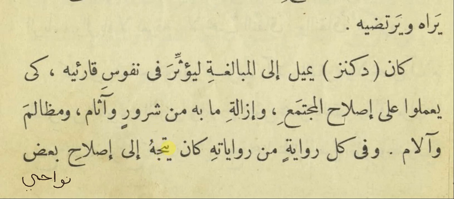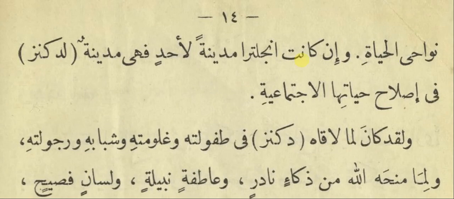So if you say someone is traveling باتجاه, in the direction of, or يتجه meaning he's directing himself. وفي كل رواية من رواياته he used to direct. His intention or direction was to reform some parts or sides of life.